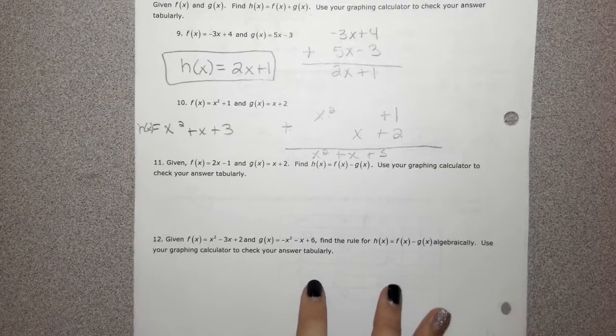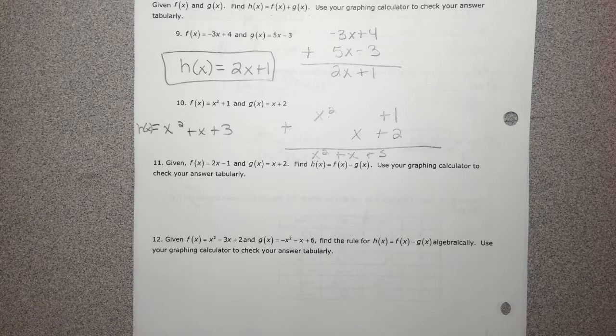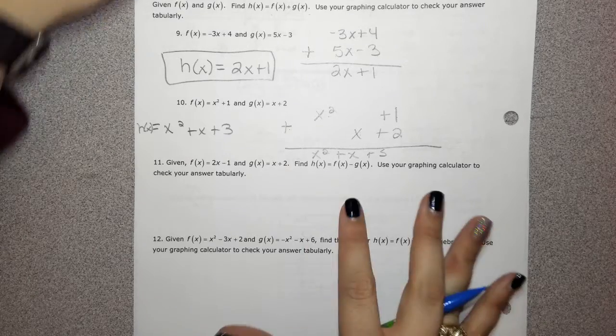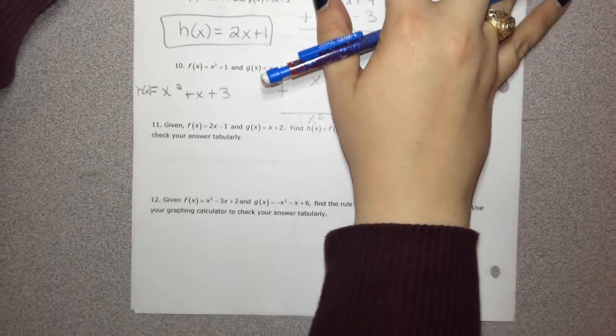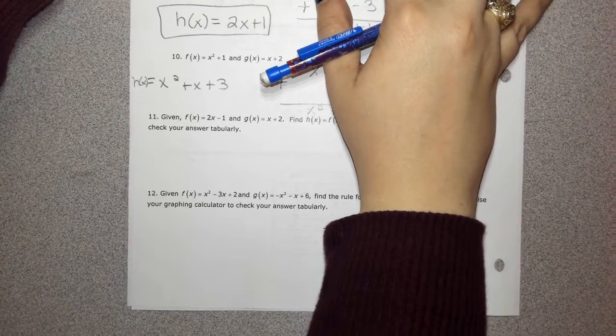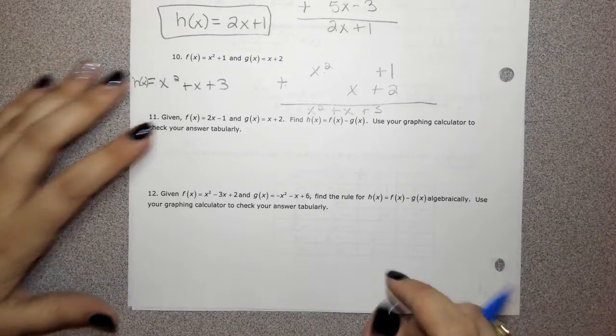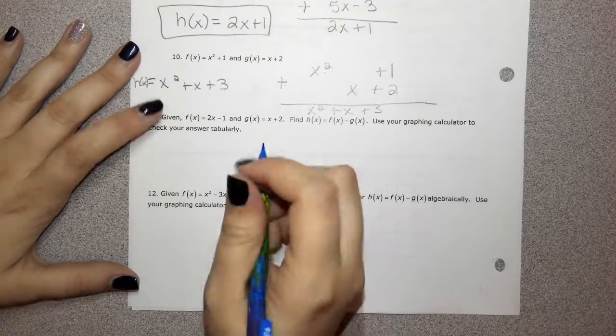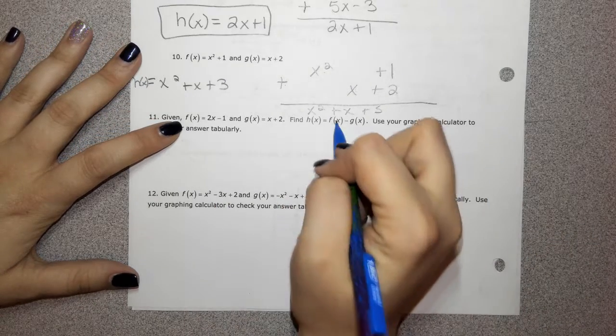Number 11, given f of x equals 2x minus 1 and g of x equals x plus 2, find h of x, which is f of x minus g of x. Okay, again, check it just like I was telling you earlier about plugging it in y1, y2, y3, seeing if your tables match if you subtract them. If they don't, you did something wrong. So here we go. F of x minus g of x.